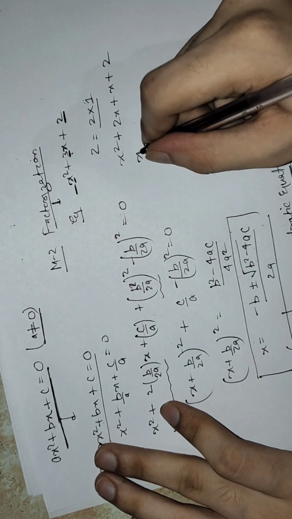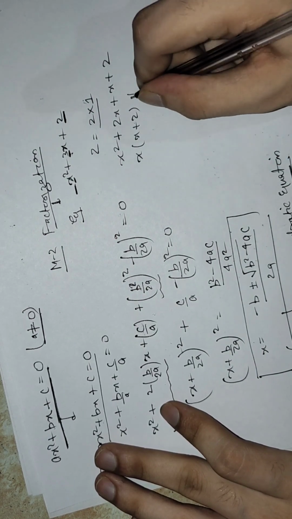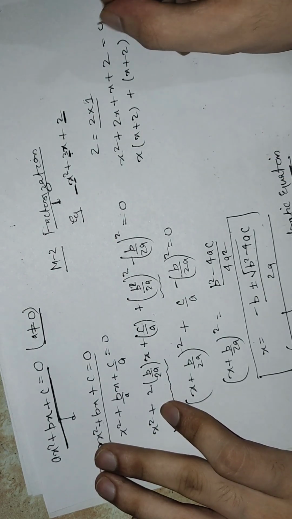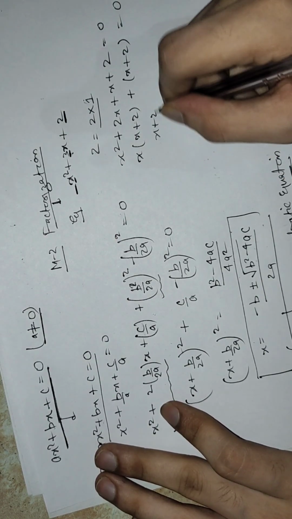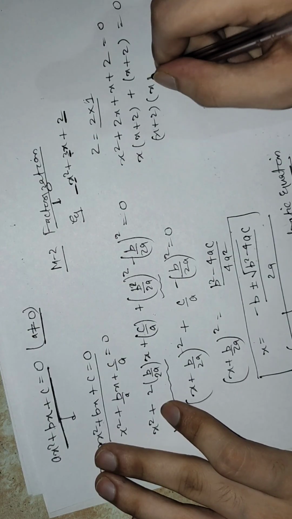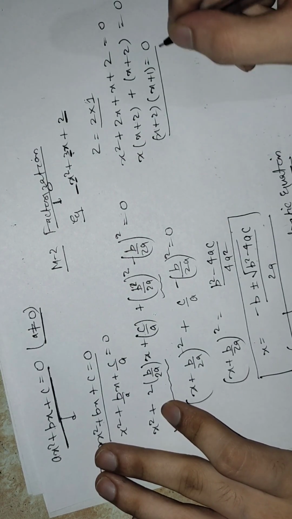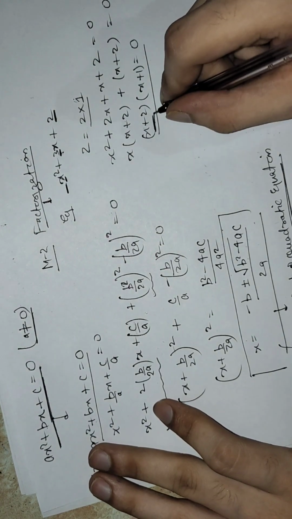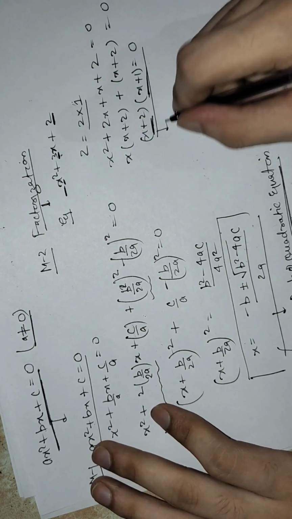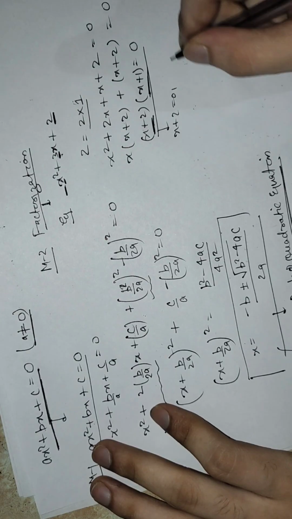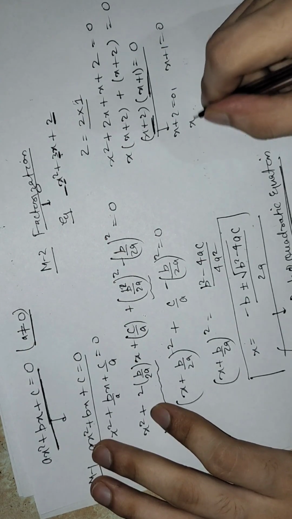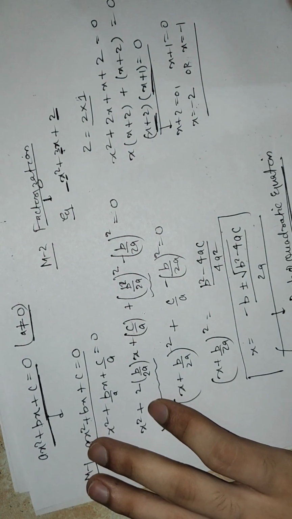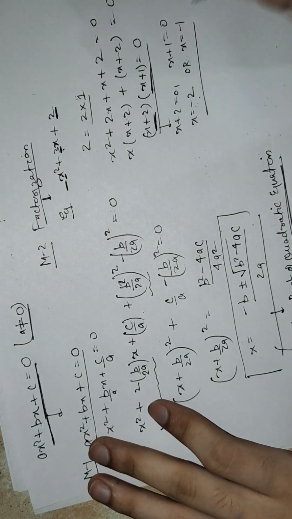Now we take x common, x plus 2, and this is x plus 2. Now from this whole expression we take x plus 2 common, and now if this quantity is equal to 0, then either this term is equal to 0 or this term is equal to 0. So either x plus 2 is equal to 0 or x plus 1 is equal to 0. So x is equal to minus 2 or x is equal to minus 1. We have two roots of this quadratic equation, minus 2 and minus 1.